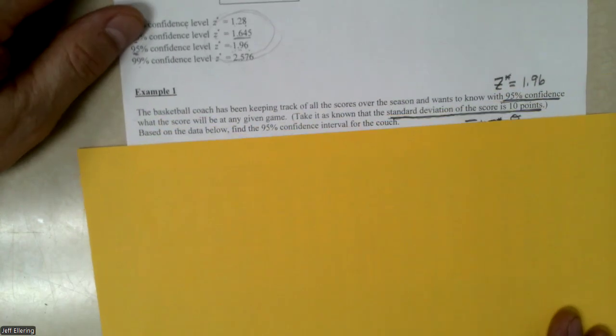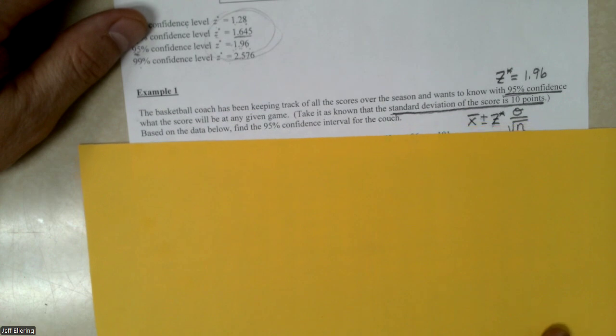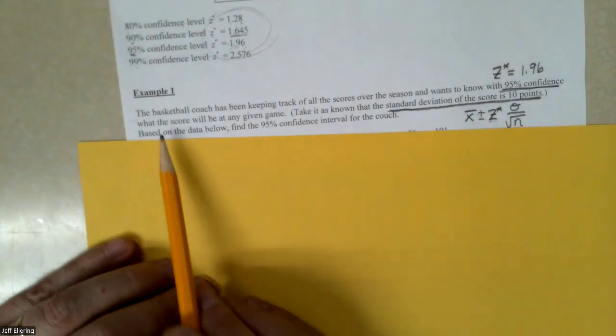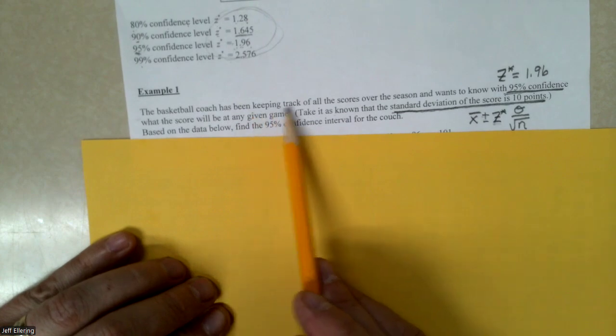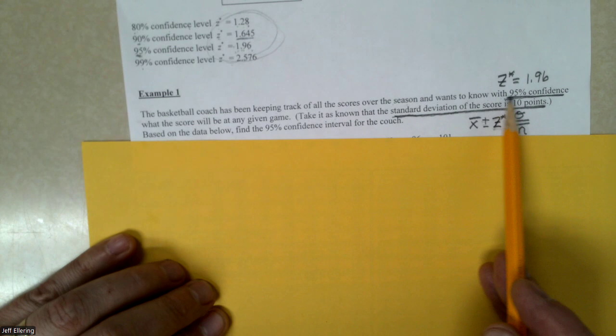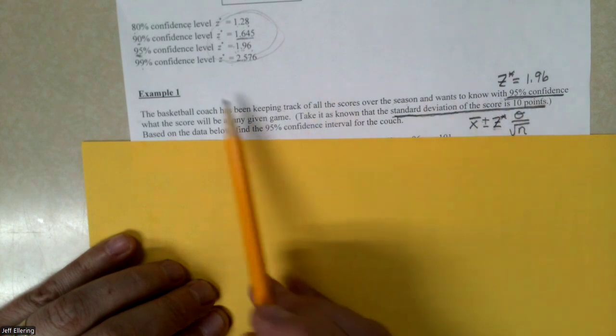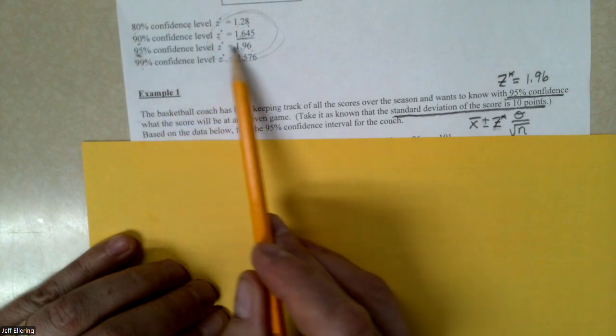All right, let's look at example number 1. Here we go. I've already got everything marked out. The basketball coach has been keeping track of all scores over the season and wants to know with 95% confidence. That right there, ladies and gentlemen, tells me to look at this.